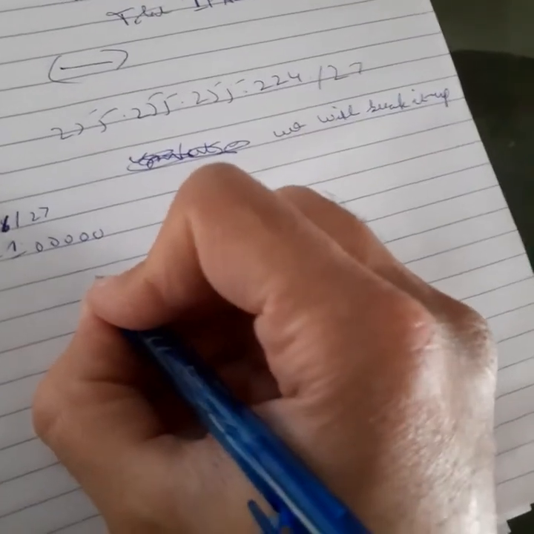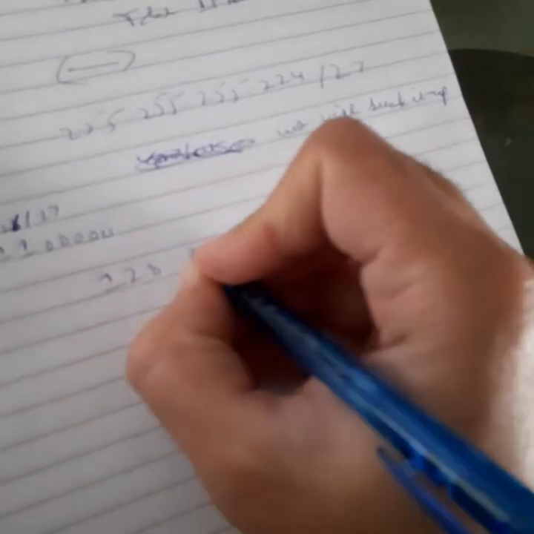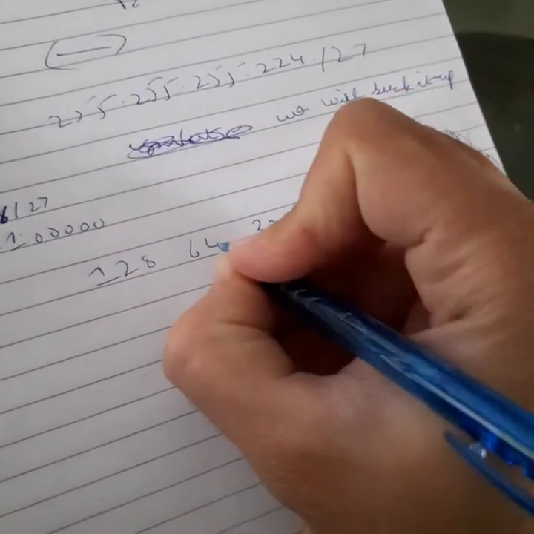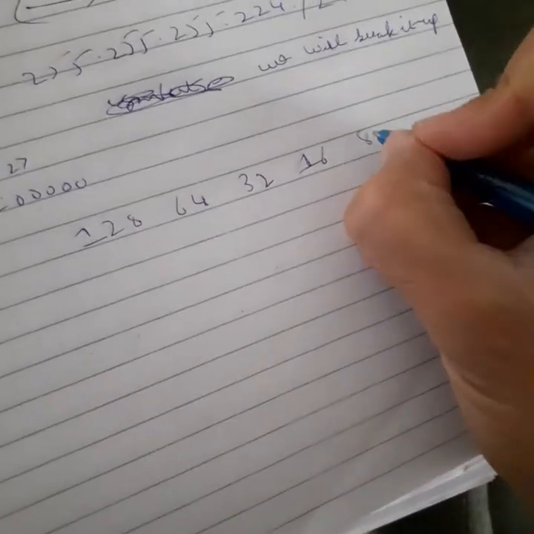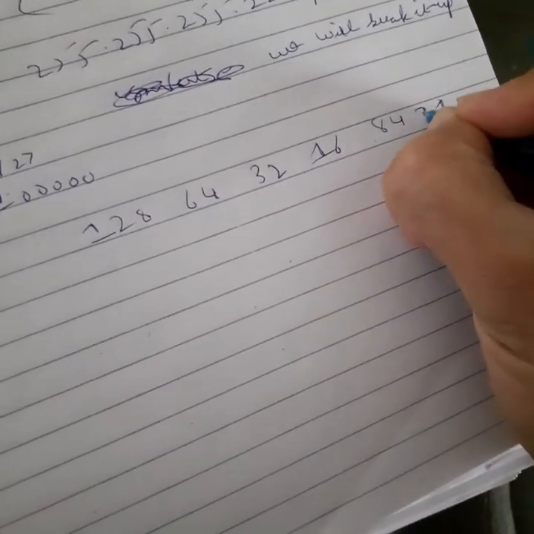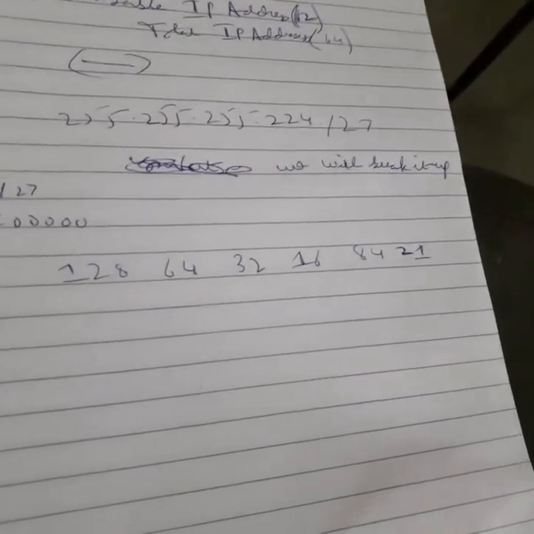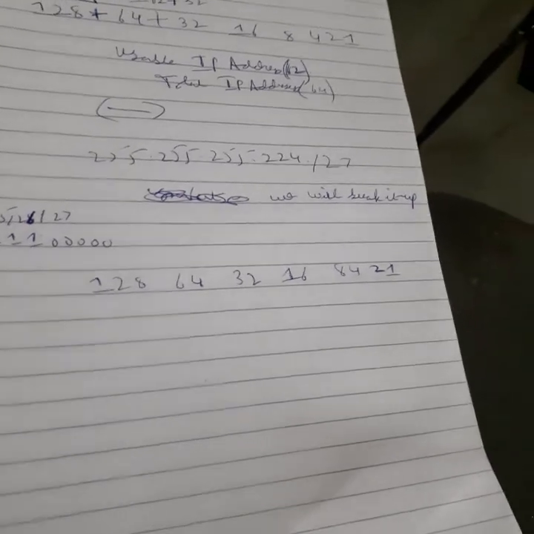Remember the table? No? Okay, right. There you go. 128, 64, 32, 16. If you know this table, you win in subnetting. If you don't know this table, you still win in subnetting. You have to be positive in it, isn't it? So remember this again, as I'm telling you.